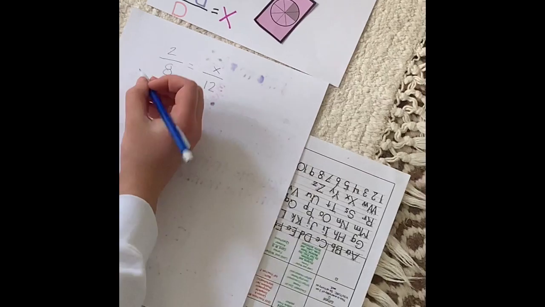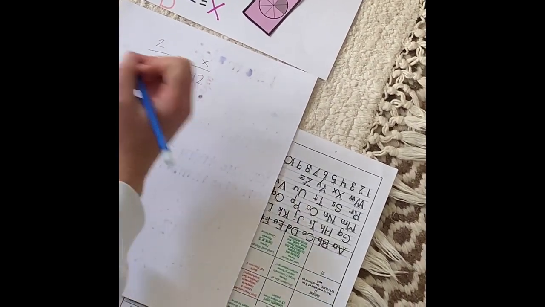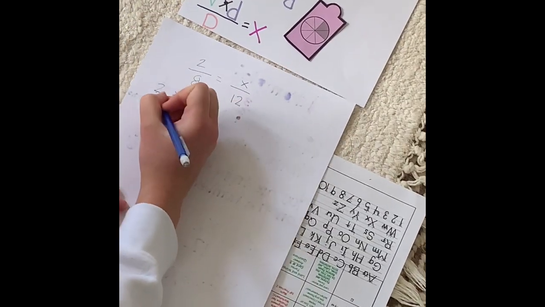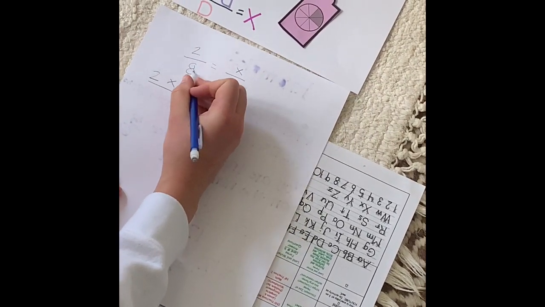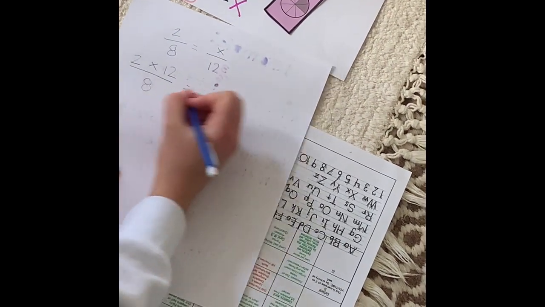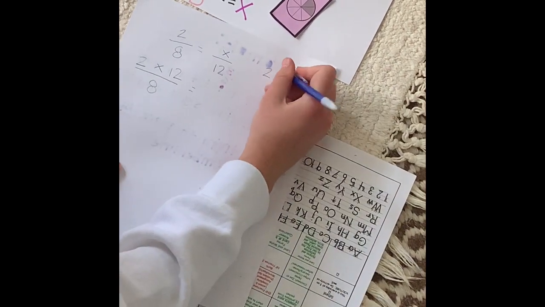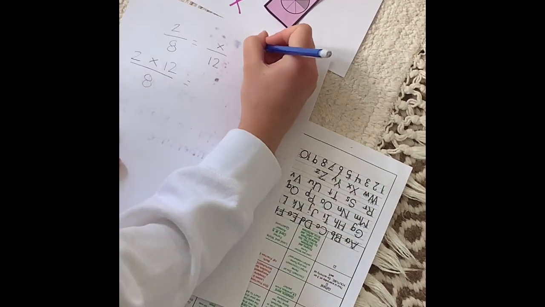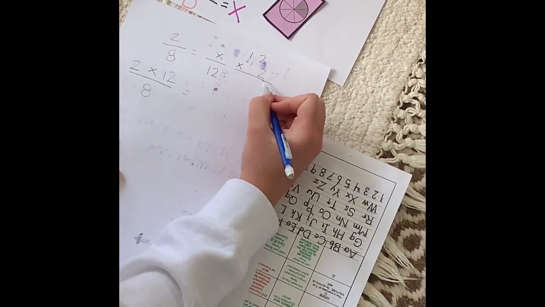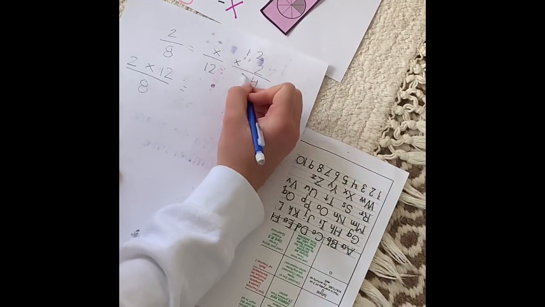So we're going to put it into this. The numerator, 2 times, multiplied by 12, divided by 8 equals. So 12 times 2. 2 times 2 is 4, and 2 times 1 is 2.